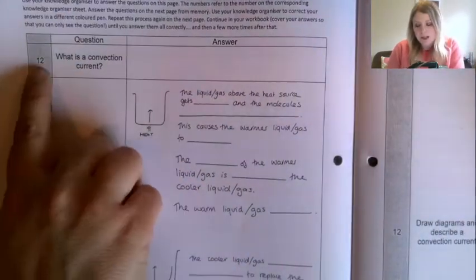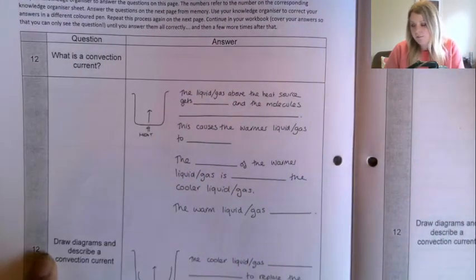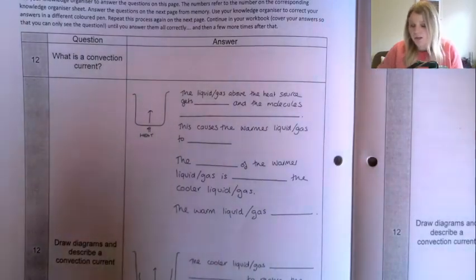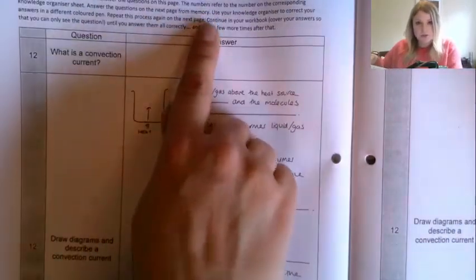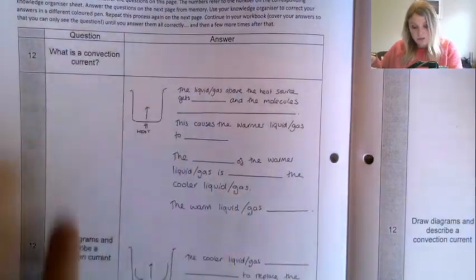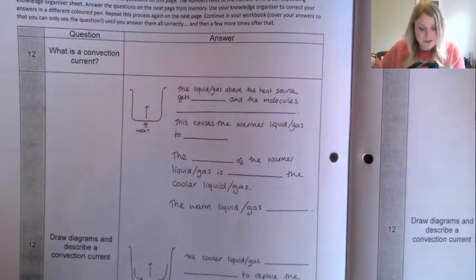Now, if you remember, there's a bunch of questions in this self-quizzing book, and there's numbers down the side here, and these numbers refer to the knowledge organizer. They tell you where you're going to get the answer to the question, right? So on page 8, and there's instructions written at the top here, there's only 2 questions because one of them has a lot of information in it.